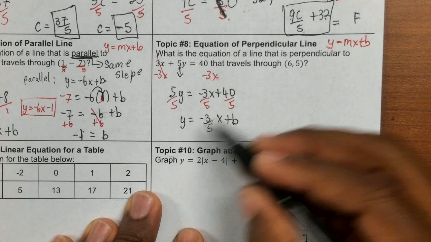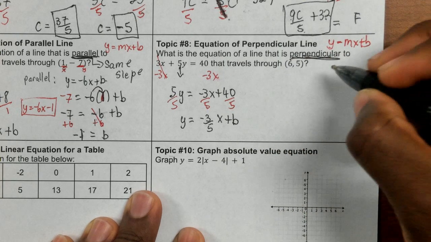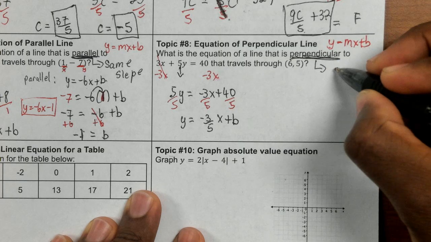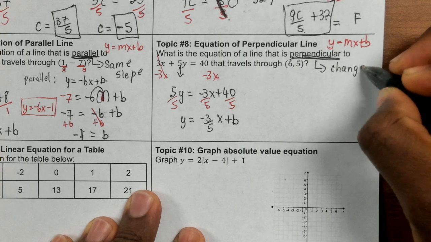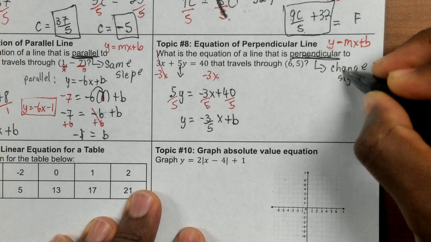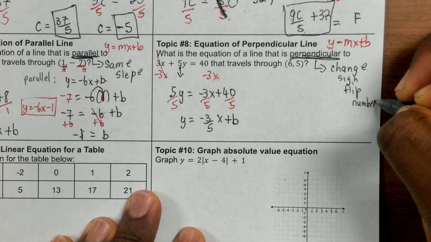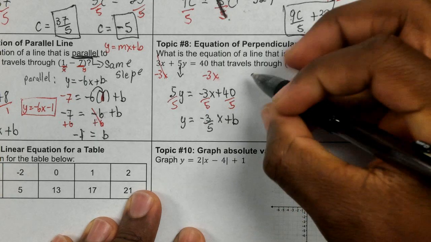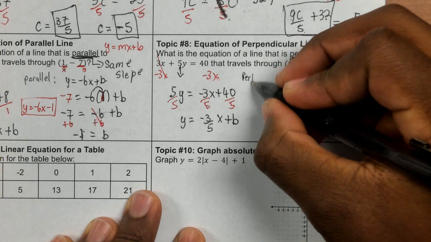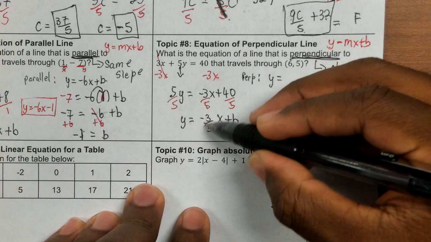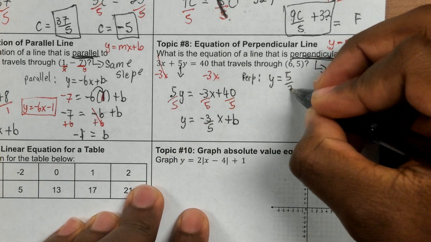Okay? So now we're going to do perpendicular. So perpendicular means you do the opposite reciprocal of your slope, which means that you change the sign, flip the number. Change sign, flip number. Alright, so whatever sign this is, you're going to change it. So I change the sign, so it's going to go to a positive. Flip it, it's going to go to 5 over 3.